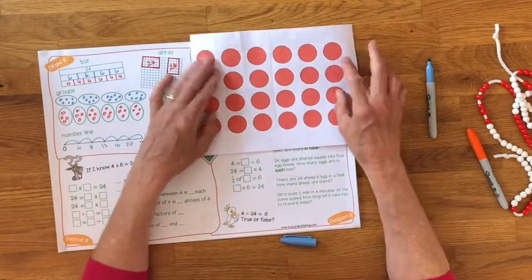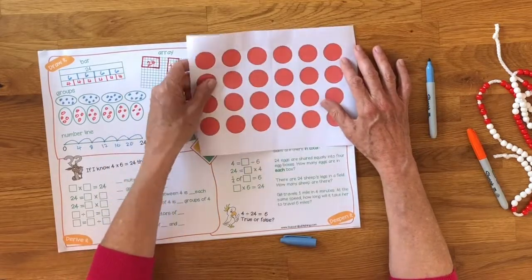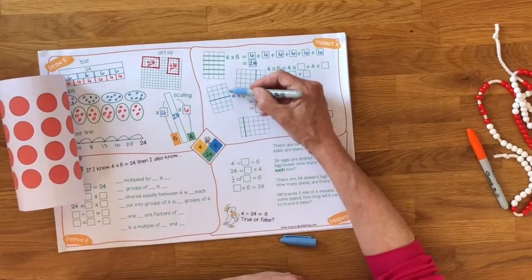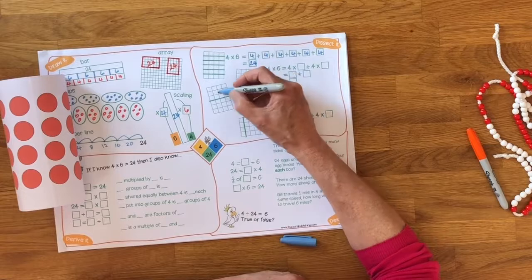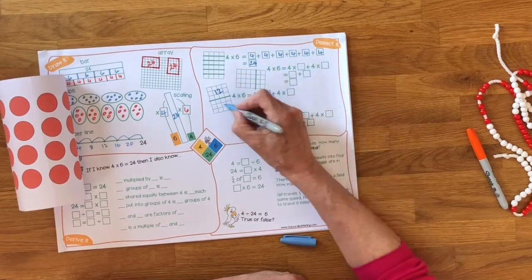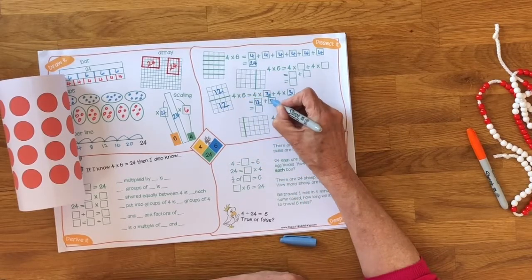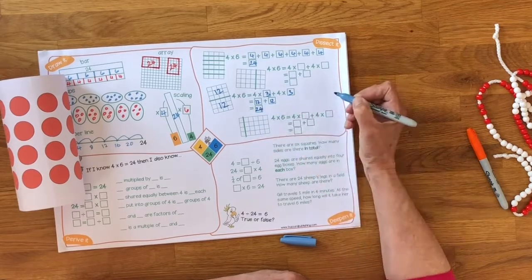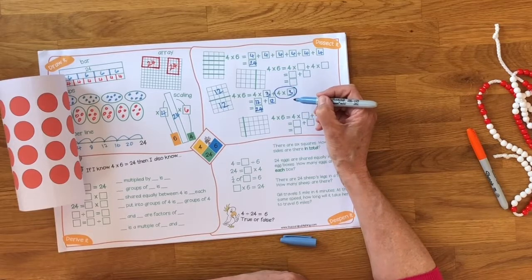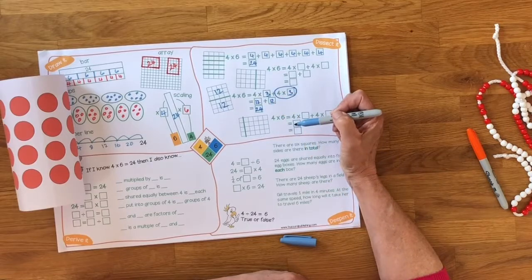Having explored this with an array and actually physically folding it in different ways, we can then move to recording what we found out on the mat here. So this one here we just looked at. So I've got 3 by 4 gives me 12 here. So 4 multiplied by 3 plus 4 multiplied by 3 gives me another 12 here. So 12 add 12 equals 24. So we're encouraging children to use the known fact of 4 multiplied by 3 and doubling it to get us to 4 times 6 equals 24.